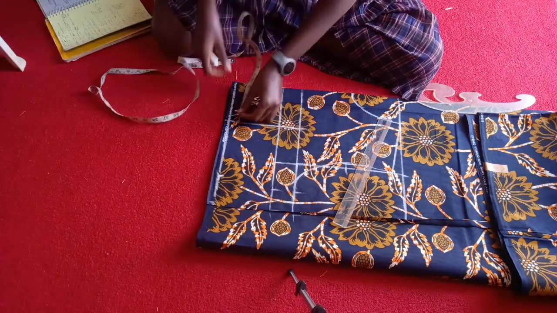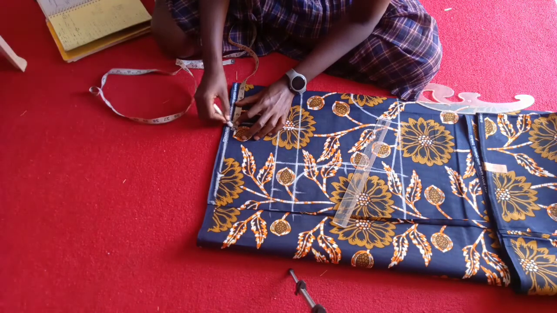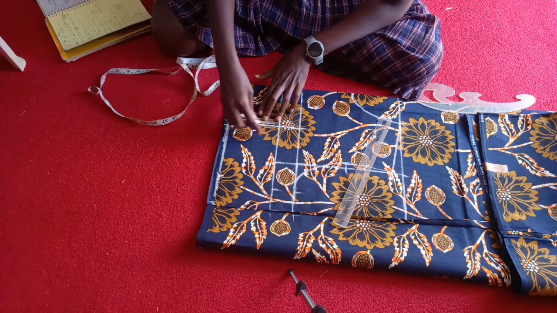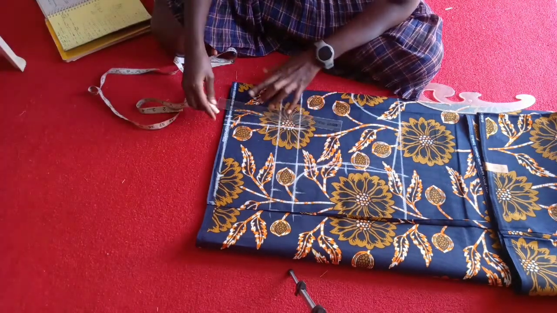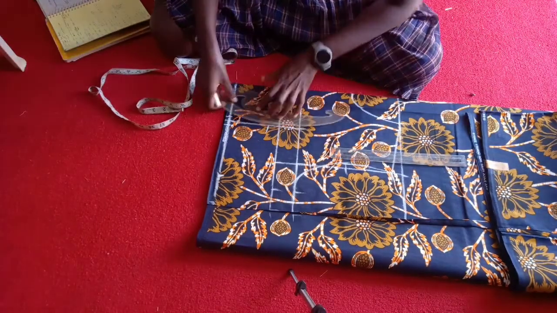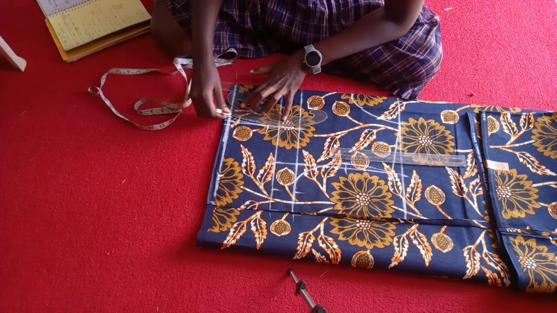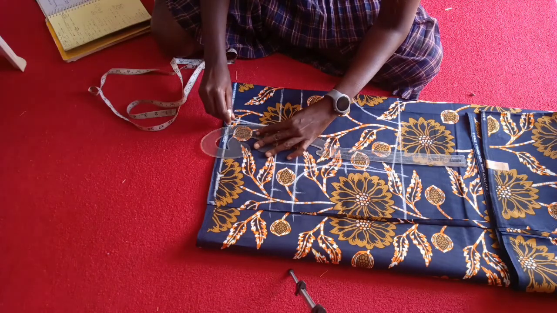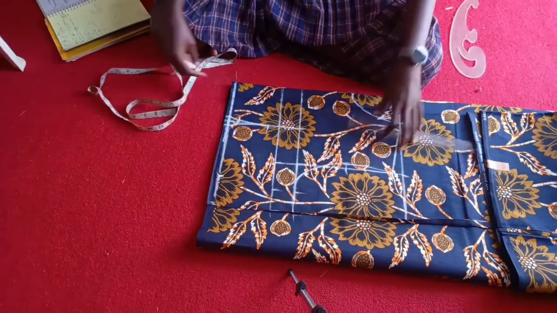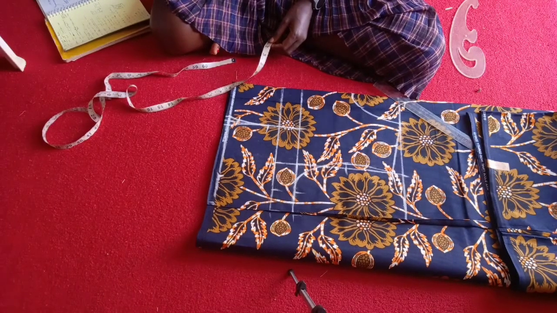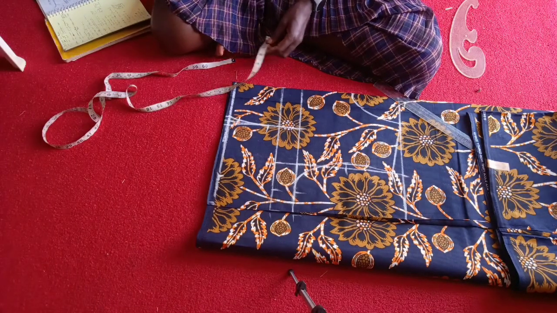So now I marked my nipple to nipple measurement, and you mark that on all the lines from the chest line to the waist line. Then I marked 1 inch, my 1 inch dart, and my 1 inch below the bust line, because that's where my dart is going to start. Then you use your French curve for the front. For the front panel, we use a French curve to outline the dart.